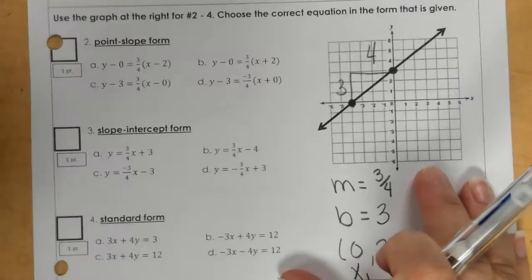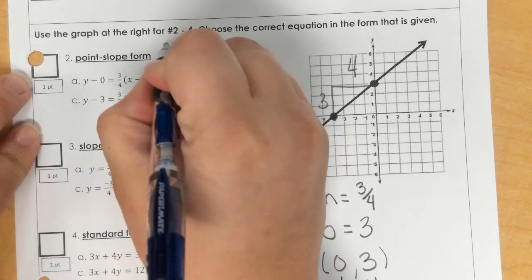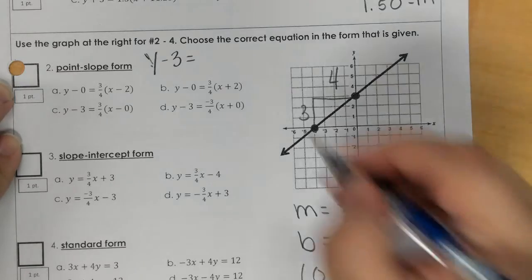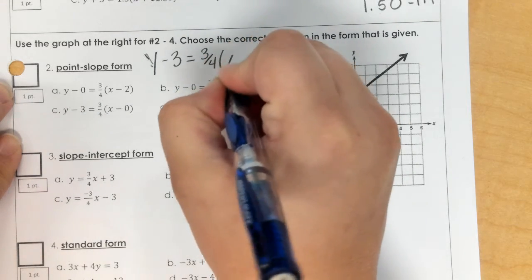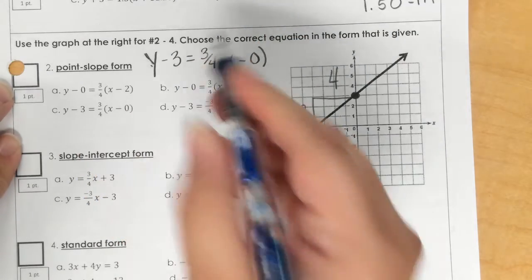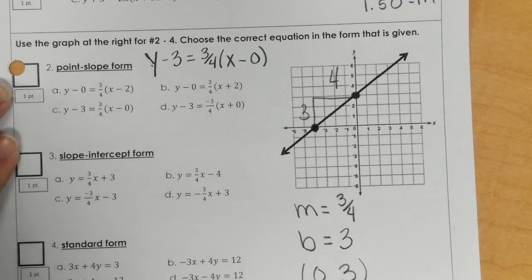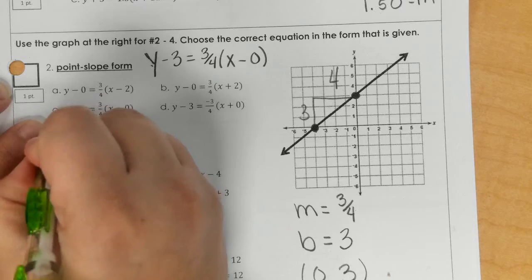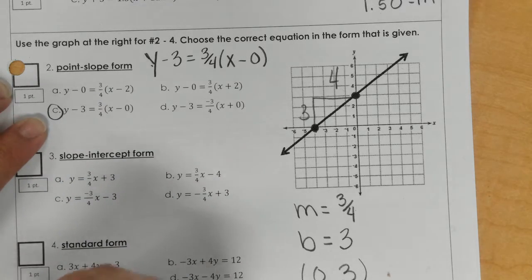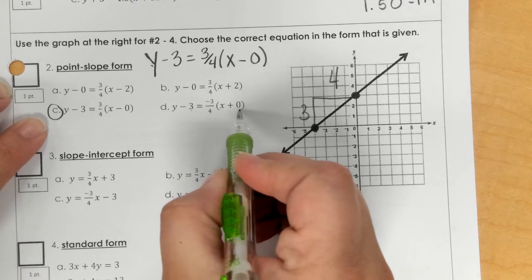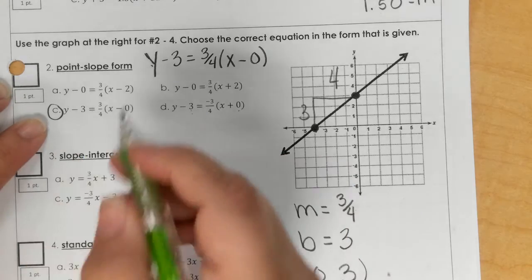So y minus y1 would be 3. And then we have our slope, 3/4. And then x minus x1, which is 0. So then I would just compare that answer to the answers down here. So it looks like C is my correct answer. We can see here they use a negative 3/4 to try to trick us, even though the numbers are correct here. We have to have a positive slope.